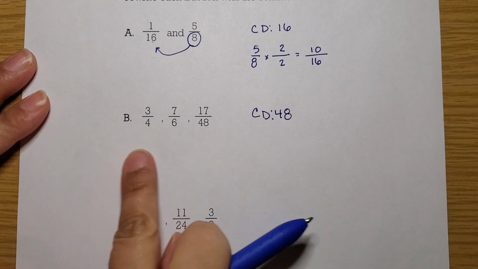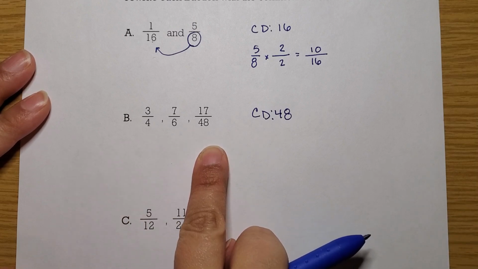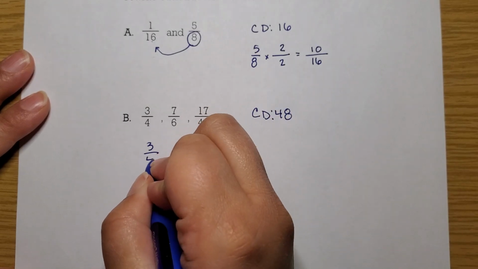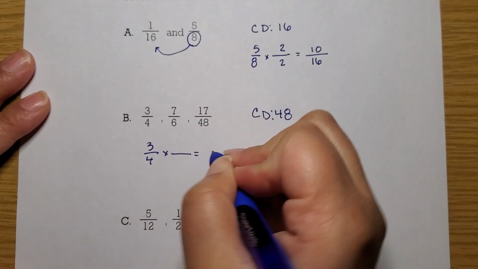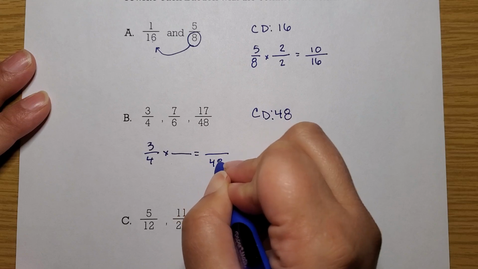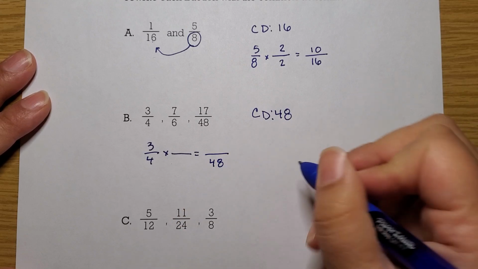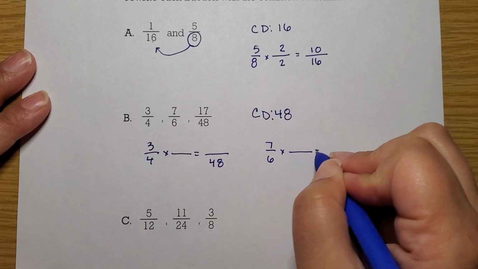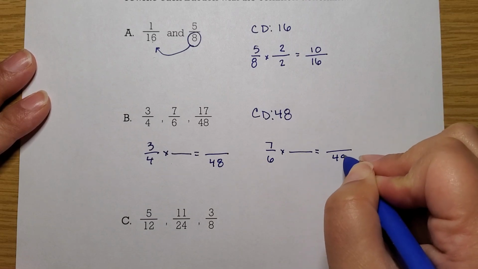In this case, because we had 3 fractions to start with, we're going to have to rewrite these two. So we had 3/4, and we want to write that to have a denominator of 48. And we also had 7/6 that we want to rewrite to have a denominator of 48.